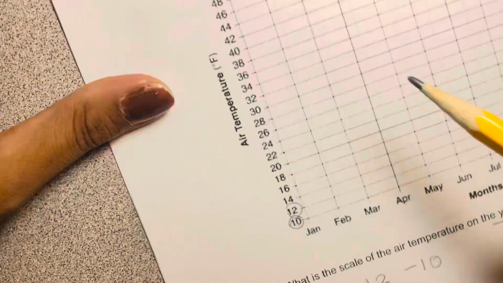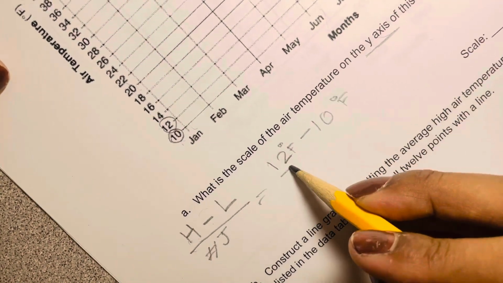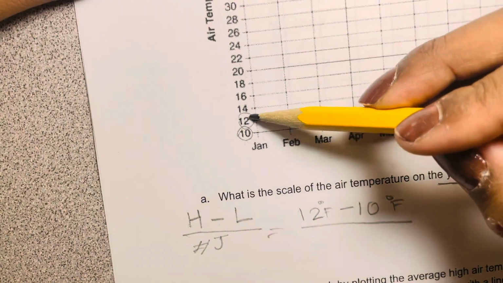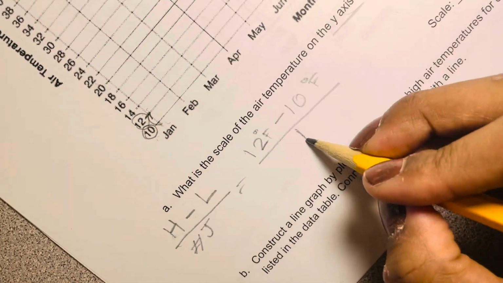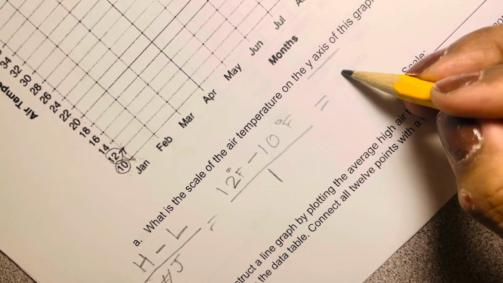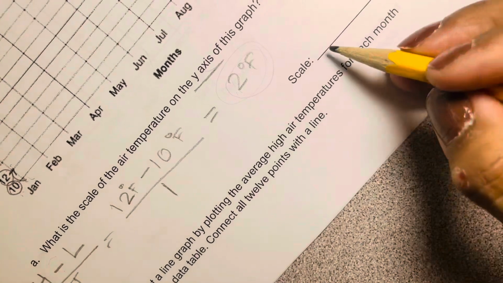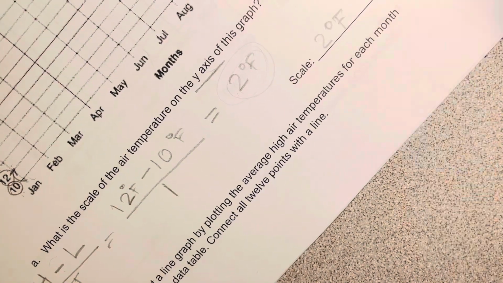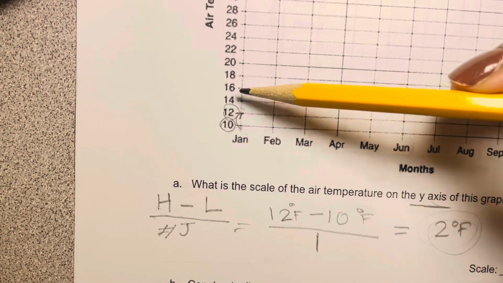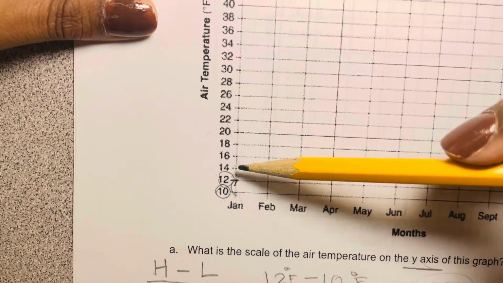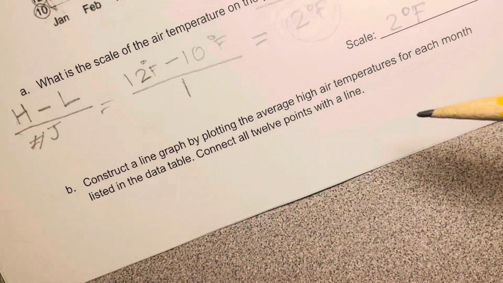Always add the units, degrees Fahrenheit, divided by how many jumps are between 10 and 12. From 10 to 12, it's only one jump, so divided by 1. So 12 minus 10 is 2 degrees Fahrenheit, divided by 1 is 2. So that 2 degrees Fahrenheit is my scale. I'm going to write that down in this section. And that just means that with every tick mark or indent on the y-axis, it's changing by 2 degrees Fahrenheit every time. That's your scale.